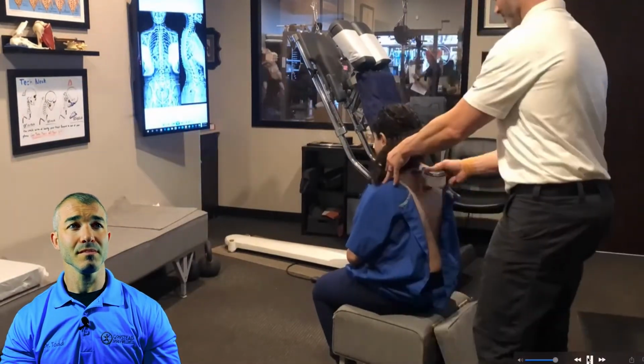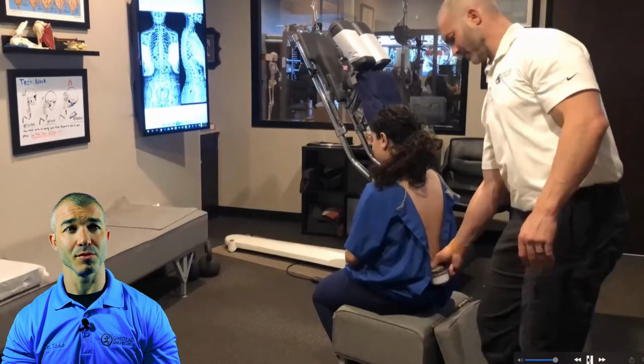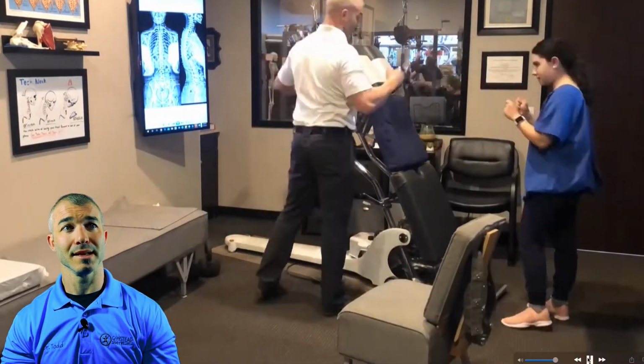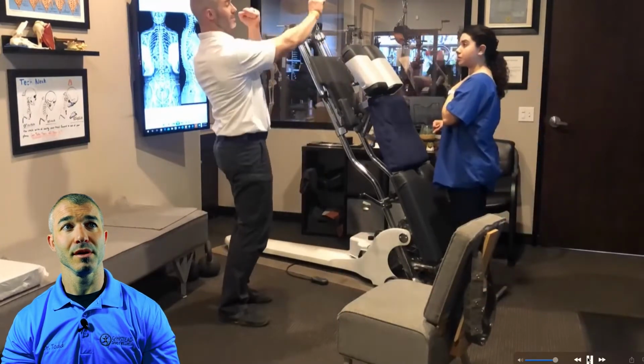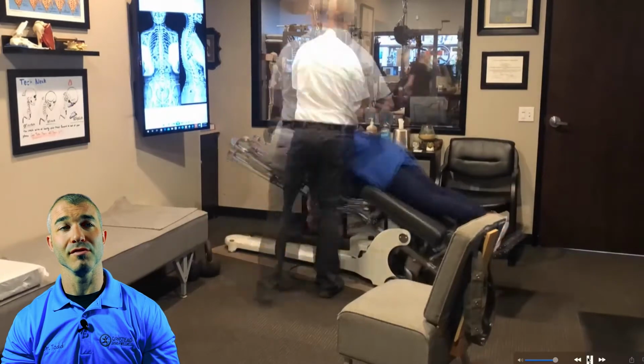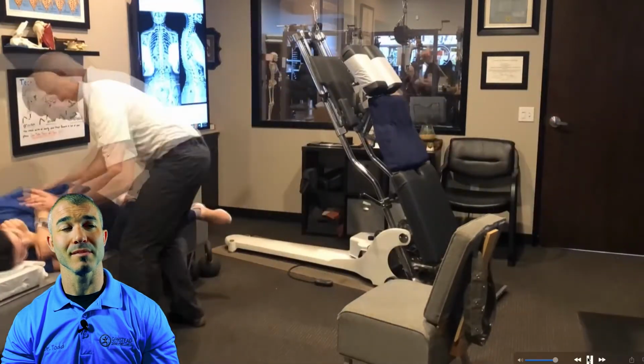All right, so another patient. So we're scoping first. We're checking to see what's going on to confirm if we're going to work on the same segment. All right, setting a lower cervical vertebra. And now she's going down on the high-low. So I'm walking back and forth to my computer, looking at the exact segment and how it adjusted.